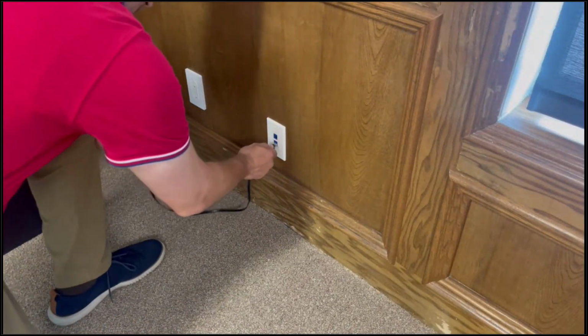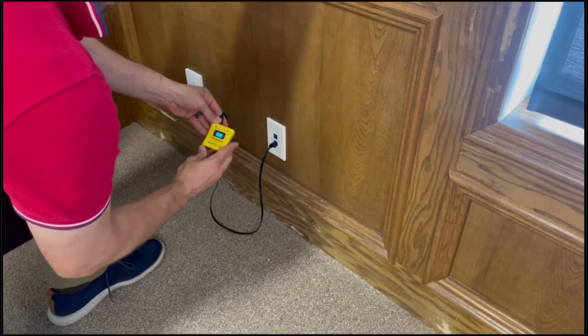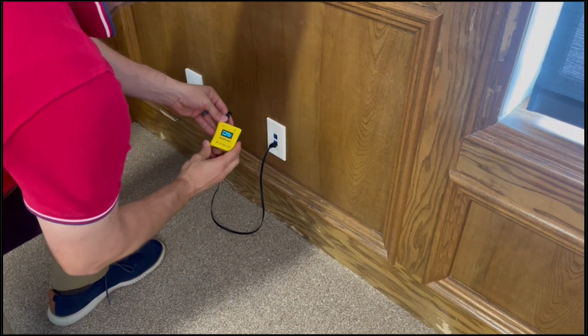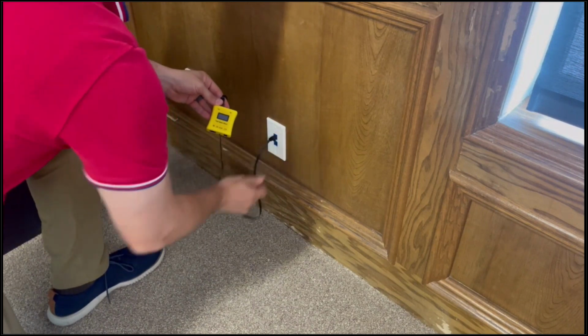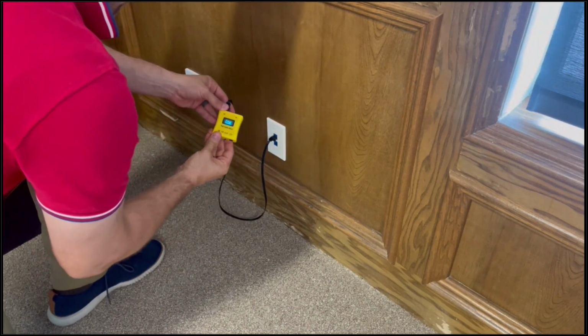The PoE tester makes short work of connecting to a port and determining which port is live in a network. It's very fast and it's very easy to do.